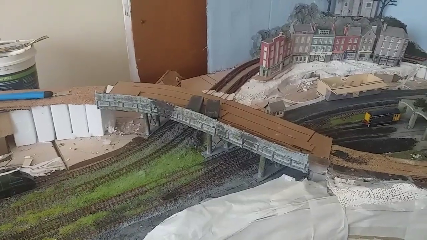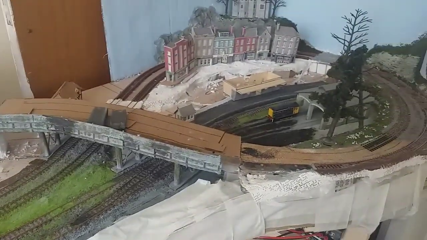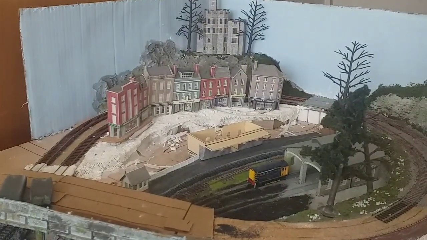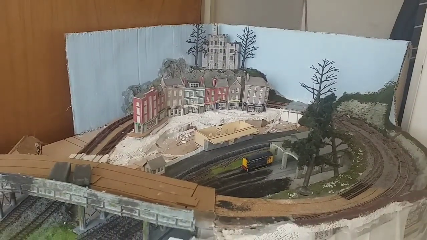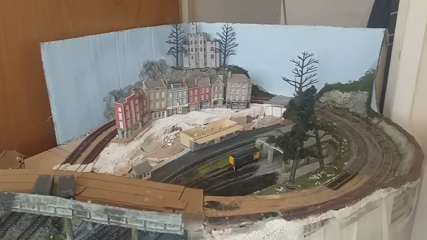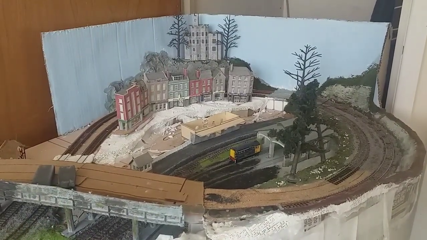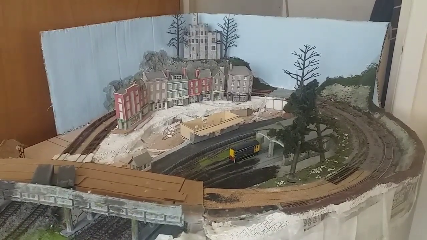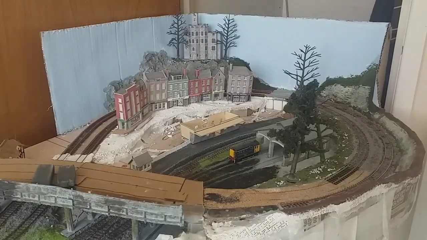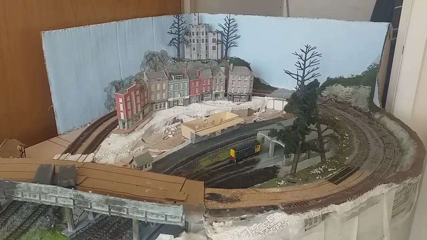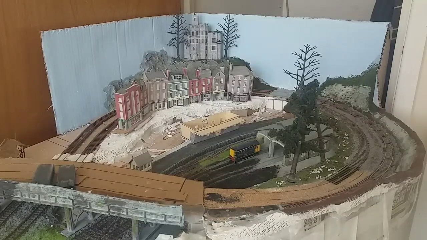So we're going to go from there into the main bit of this baseboard. Now this small town, not the layout but the small town, what you're seeing now, I've now given a name. I'm now going to name this town Folly Hill.